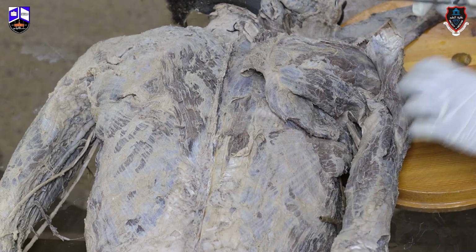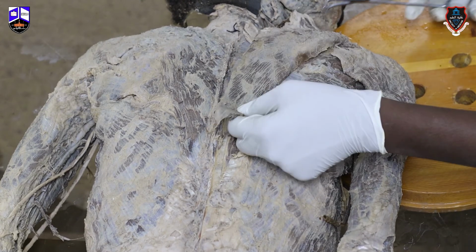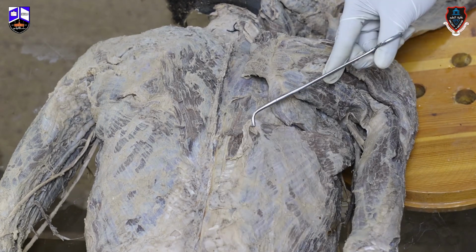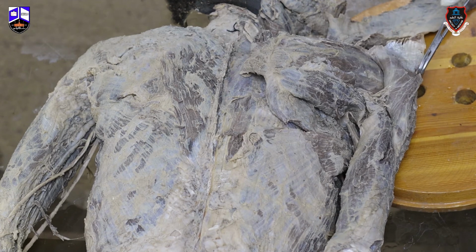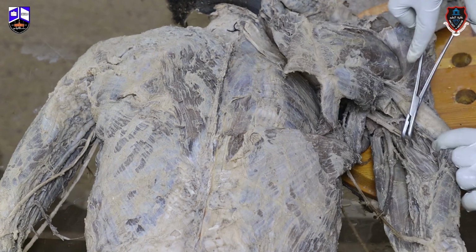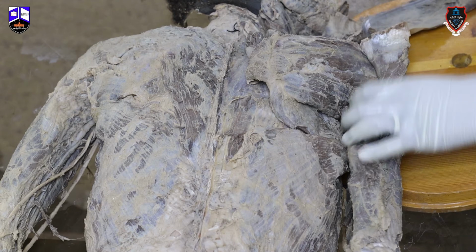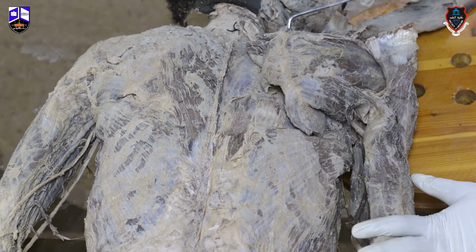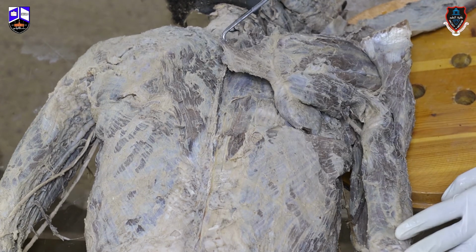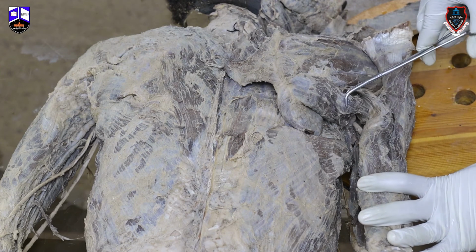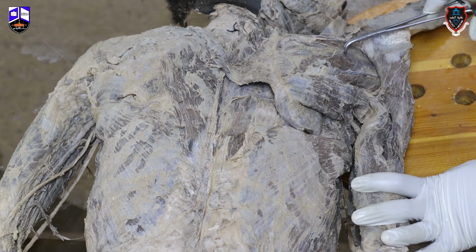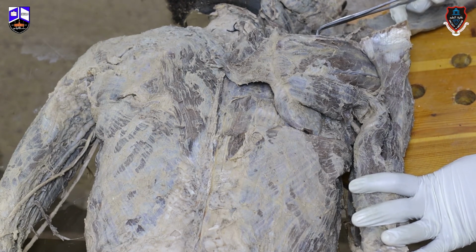So in this view we will review the muscles. Here is the trapezius, here is the latissimus dorsi, this is the deltoid muscle, the long head of the triceps, the lateral head and the medial head, the levator scapulae, the rhomboid minor, the rhomboid major, the teres major, the teres minor, infraspinatus and supraspinatus muscles.